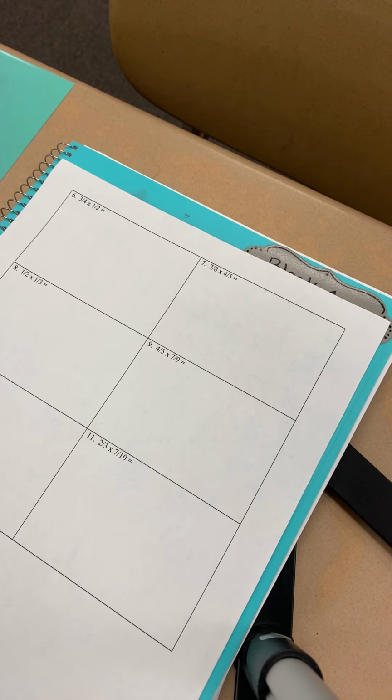Good morning. Today we're going to do some fractions times a fraction. And we're just going to work through what this would look like.